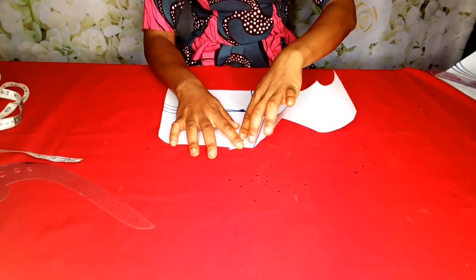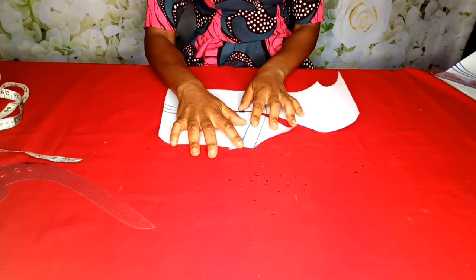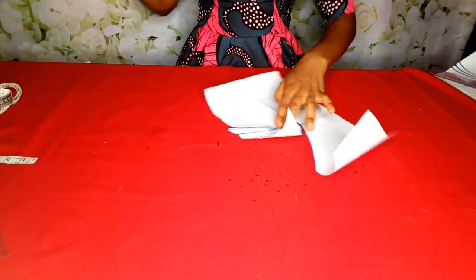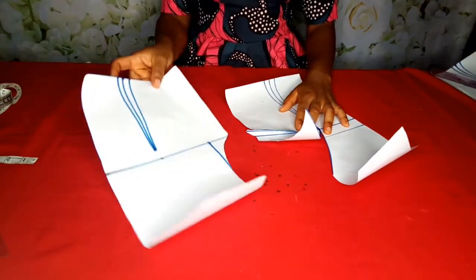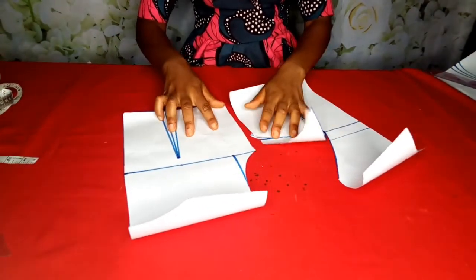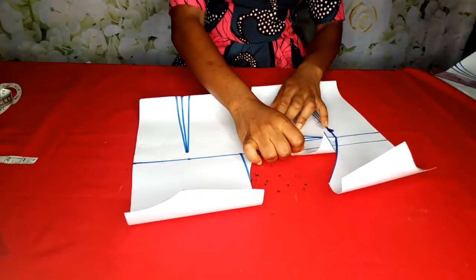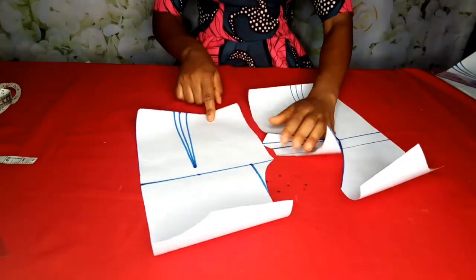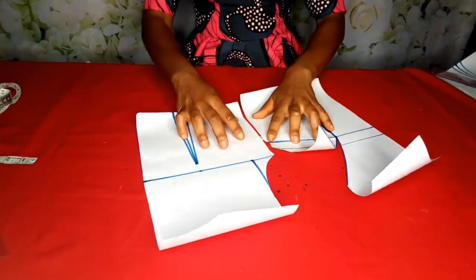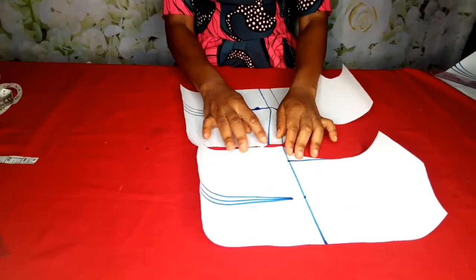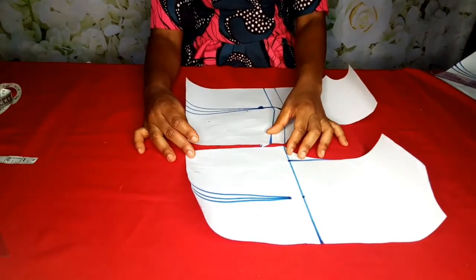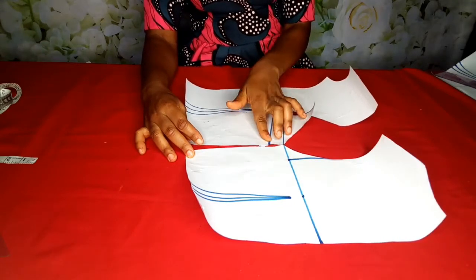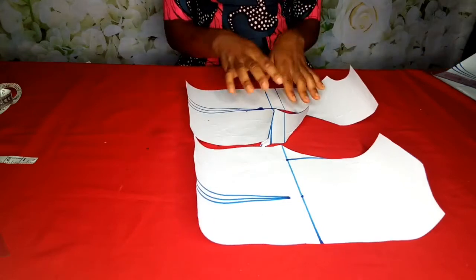You can see it. And also when you bring back the back panel, remember at the initial state it was not the same. This is the back panel. Now at the initial state it was like this. You see, it was not the same. This was longer, but after closing it up, you see, it's now the same. You can see it. So you have your princess dart.